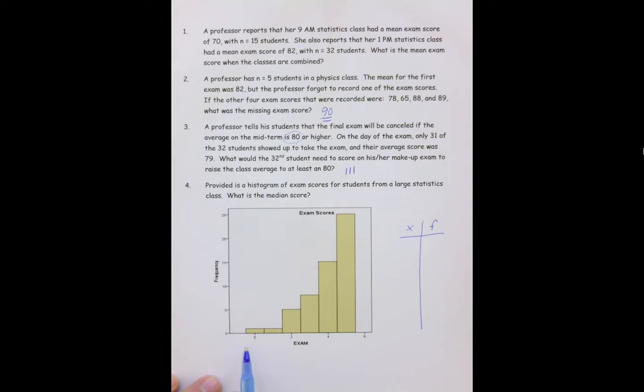And look, this probably was an AP test because AP scores run from 0 to 5. So we got 0 and 1, 2, 3, 4, 5. And it looks like one student scored a 0 and one student scored a 1 and 5 students scored a 2.